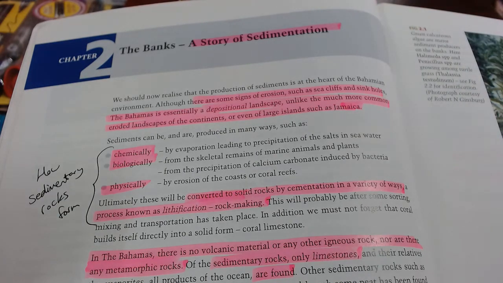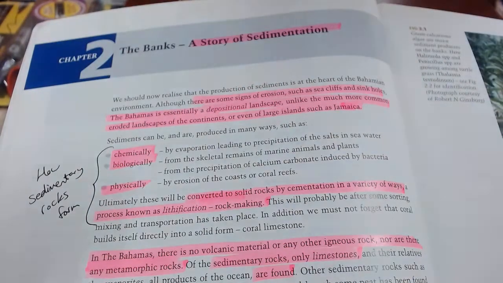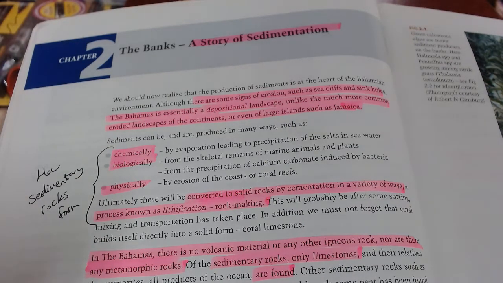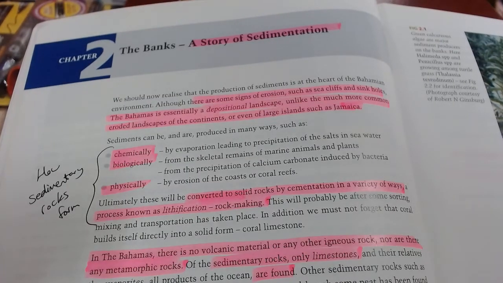A lot of this stuff, even though some of it might sound kind of intimidating, links directly back to our limestone topic. I'll try and point that out as often as possible, so don't worry too much if there's a lot of information being thrown at you. A lot of it is very similar to our limestone. I am currently on page 14 of the Bahamian Landscapes textbook. We're going to be working through quite a bit of the textbook today, and then we'll look briefly at a PowerPoint also.